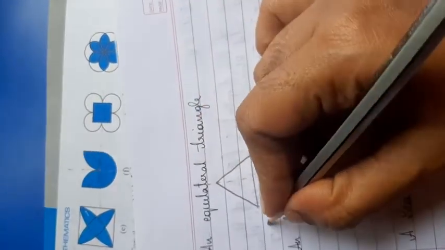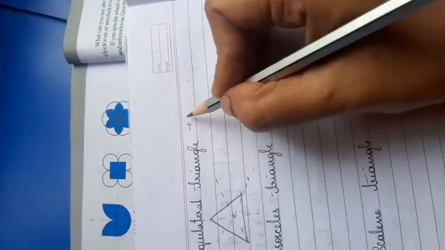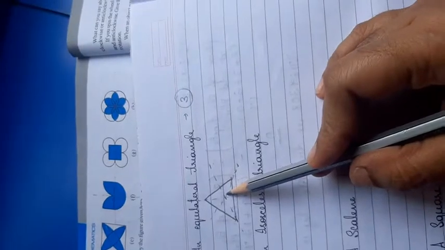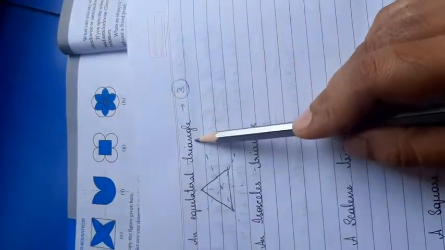So there will be one line, then two lines, and one more, three lines of symmetry will be there. When you are writing in your notes, no need to draw the diagram. That is for your reference. If you want, you can draw it, or else in front of the question you will write three lines of symmetry.